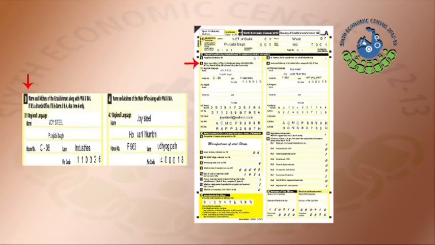One more thing. If the unit is a branch office, then only column 3 would be filled. And if the branch unit's main office or head office is somewhere else, then column 4 should also be filled.